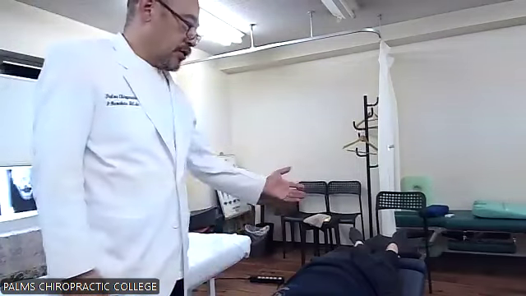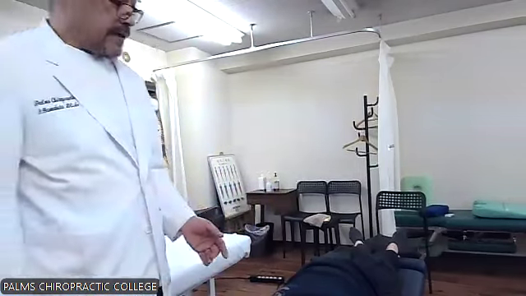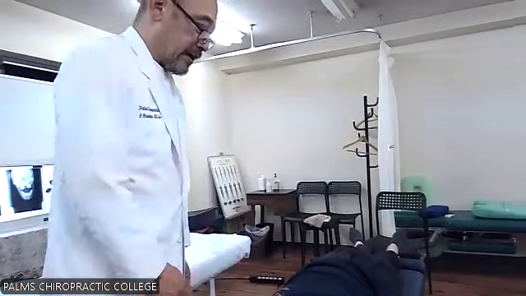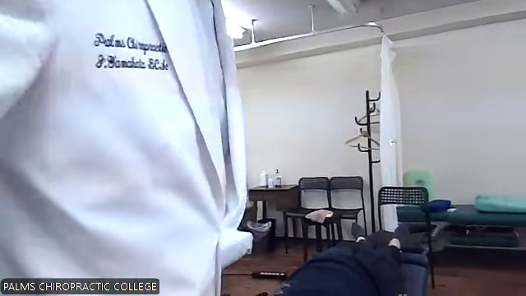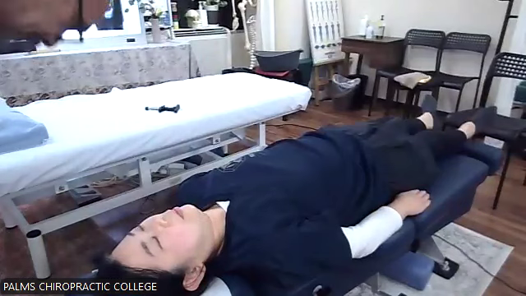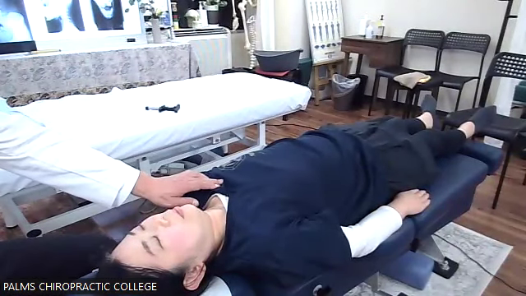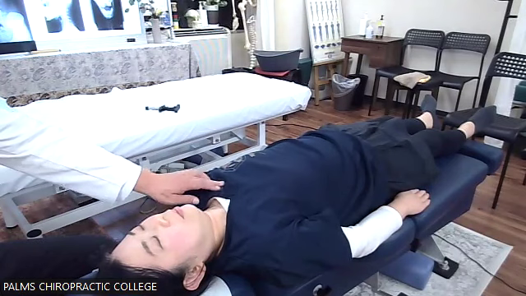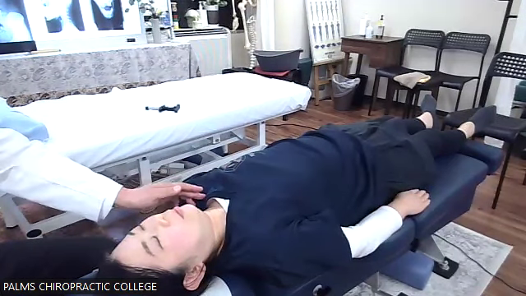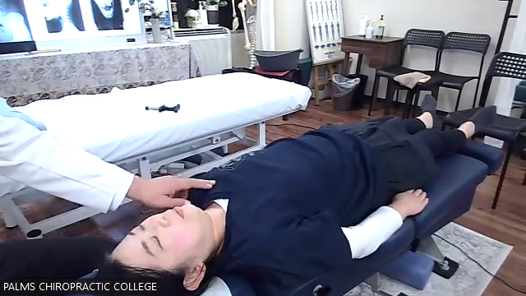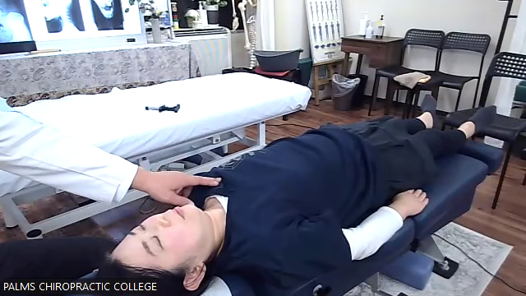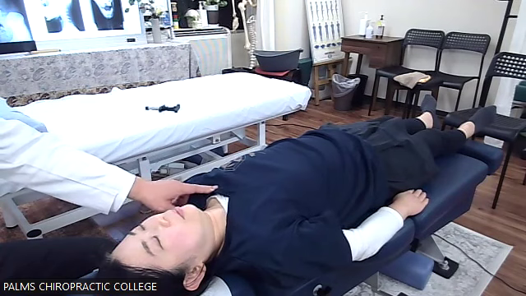So she has a short leg on the right side, so the right side may be elevating. So I could palpate it. Most of the time there will be a tender point at the anterior right rib, midline of the clavicle and above, R3 or maybe sometimes R2.